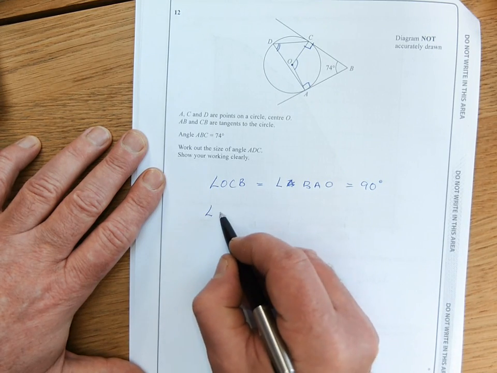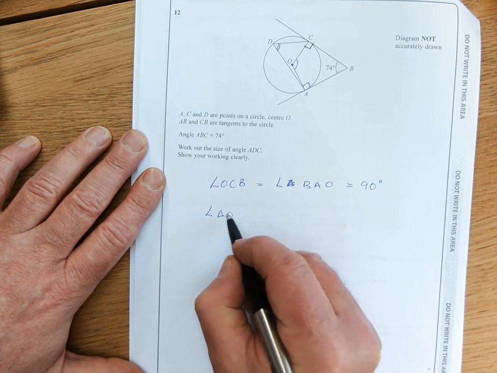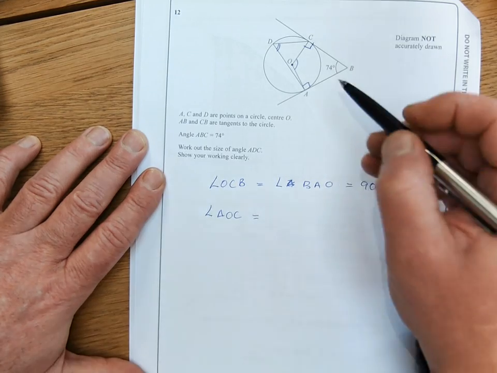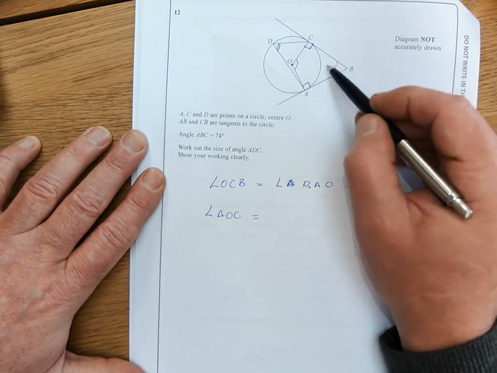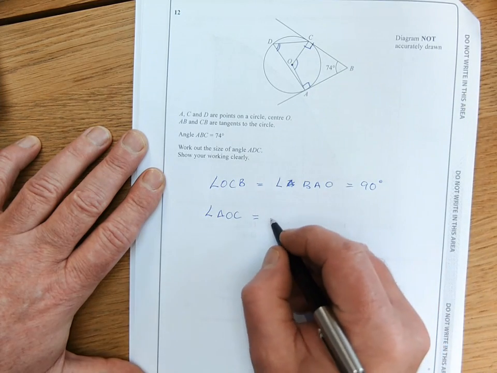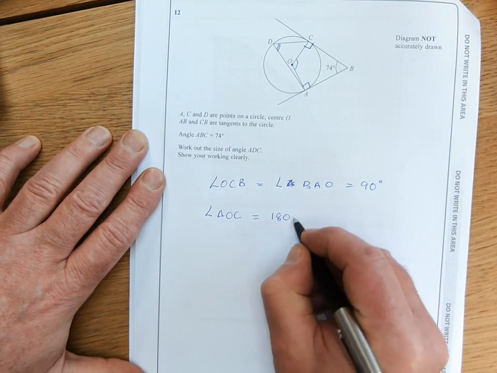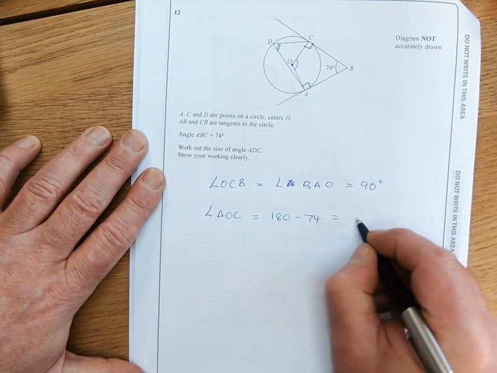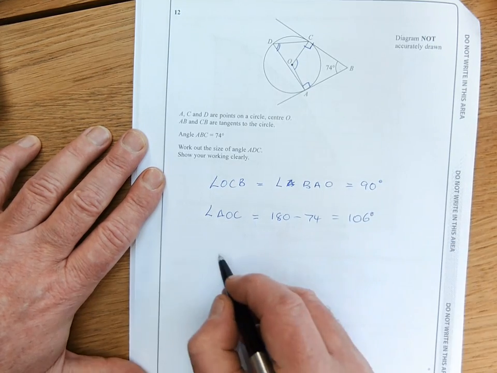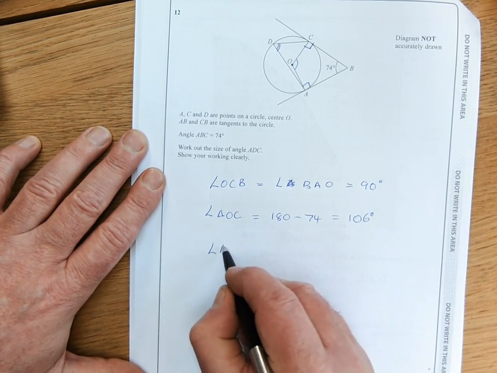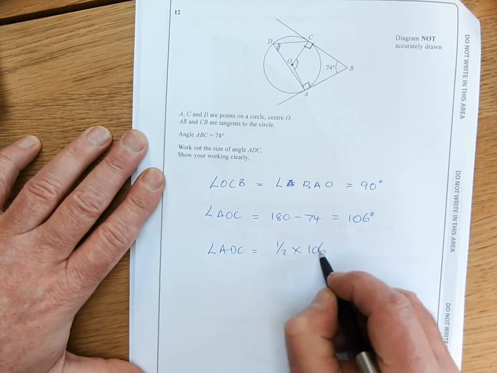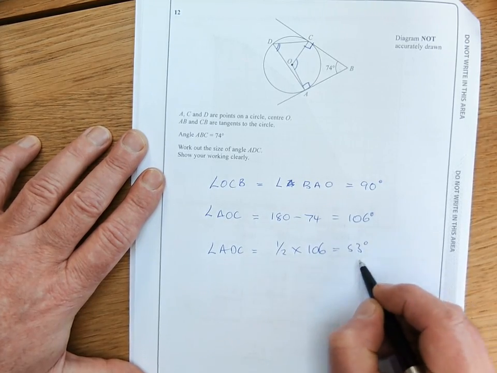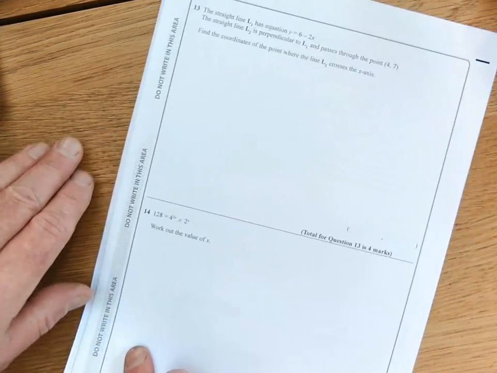Therefore angle AOC equals, so those two are 90, so that's 180, so this plus this must be 180, so 180 minus 74 equals 106, and therefore angle ADC equals half of 106, which equals 53 degrees. Great. Next one.